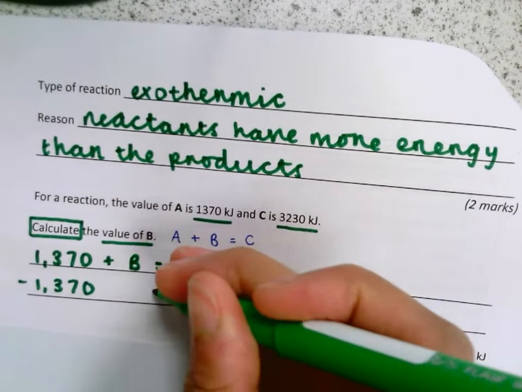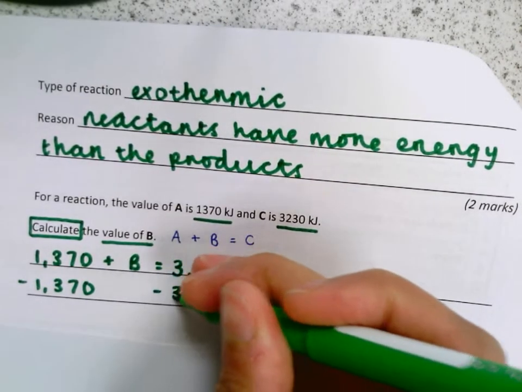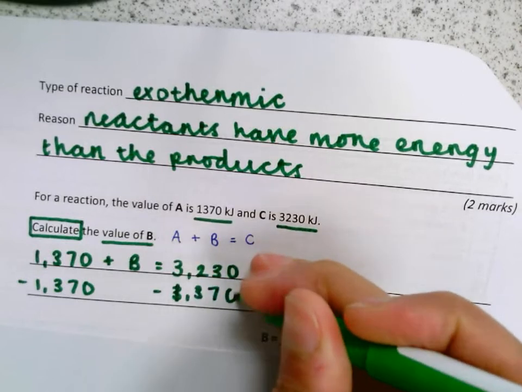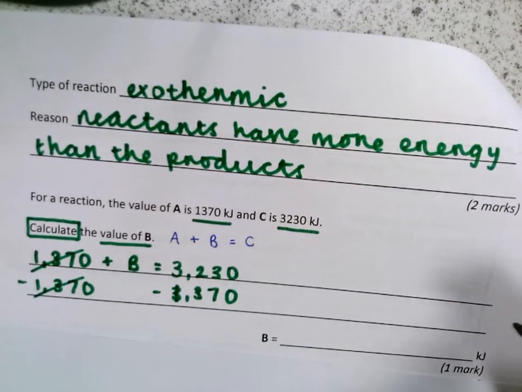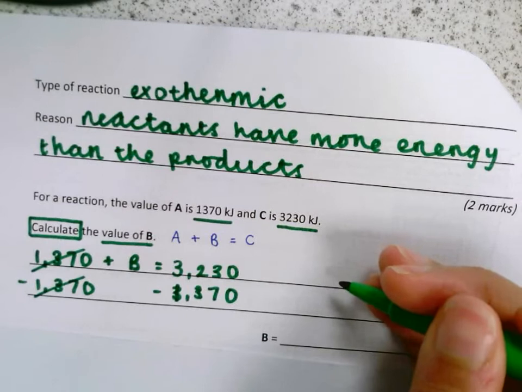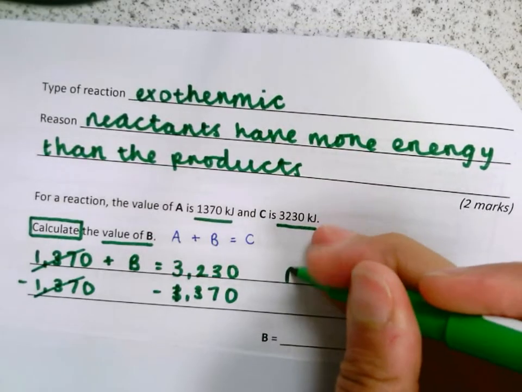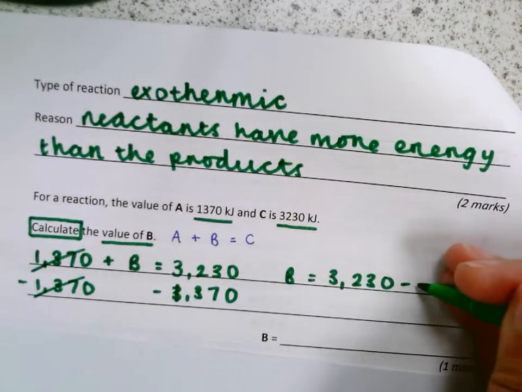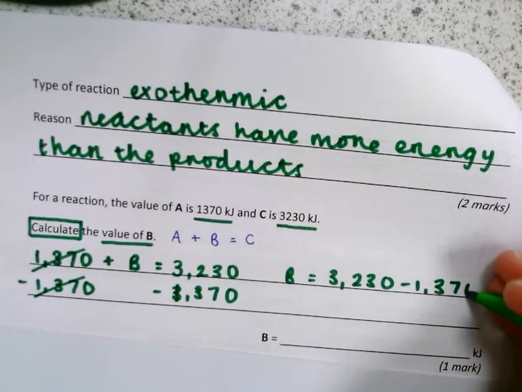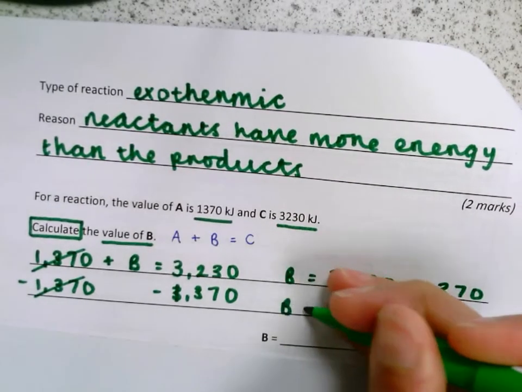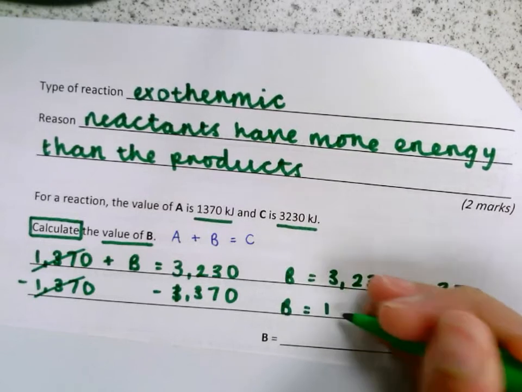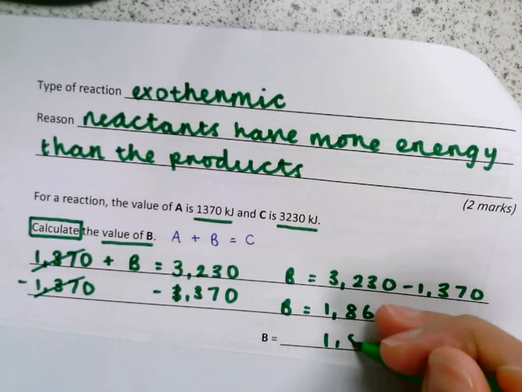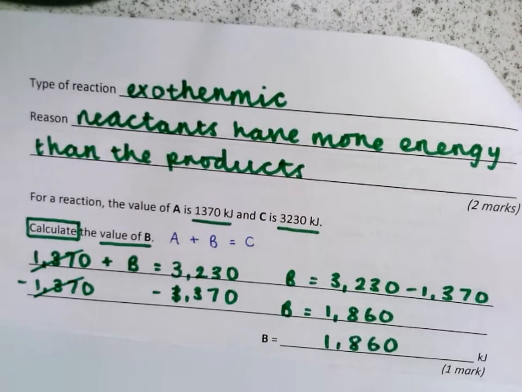1,370 from both sides. These two cancel each other out. So I'm doing B equals 3,230, subtract 1,370. That means that B is equal to 1,860. I'll write it down here as well, and that is your answer.